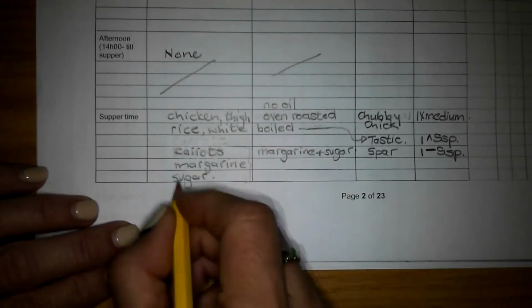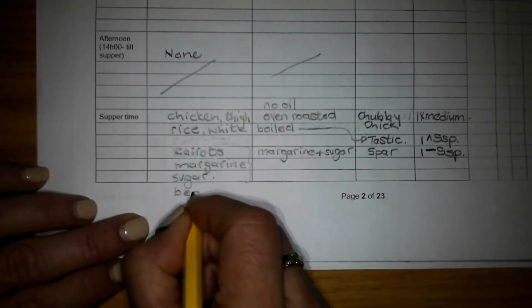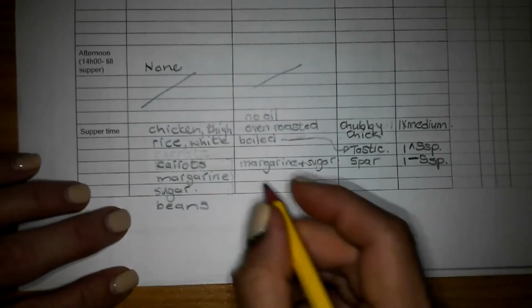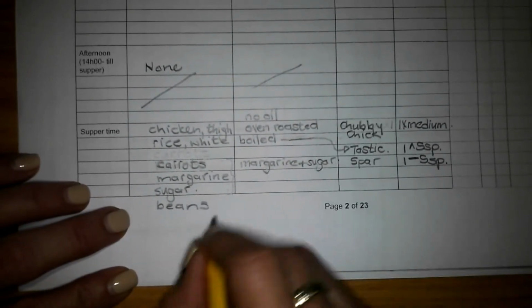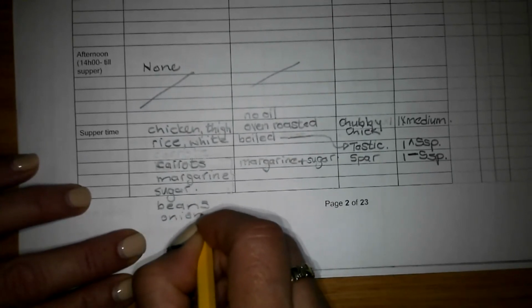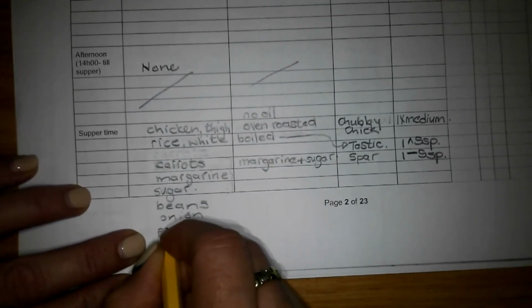Then when we move on to the evening further, oh, no. So what I've also now missed here, sorry, is, remember I had beans. So the beans were made with onion and potato.